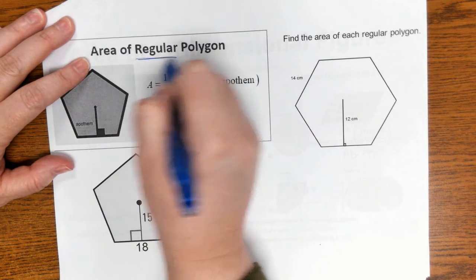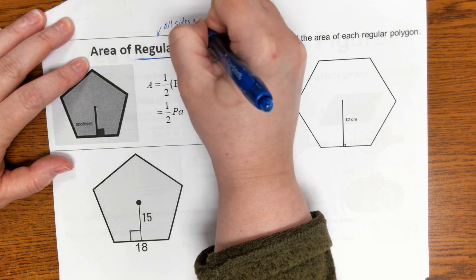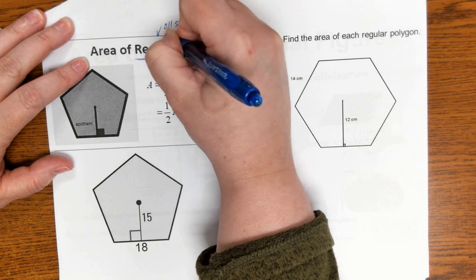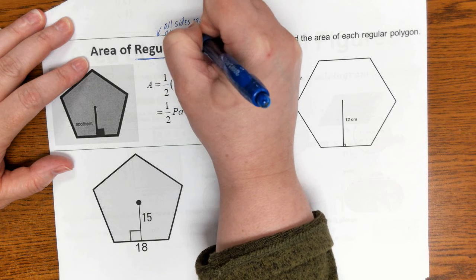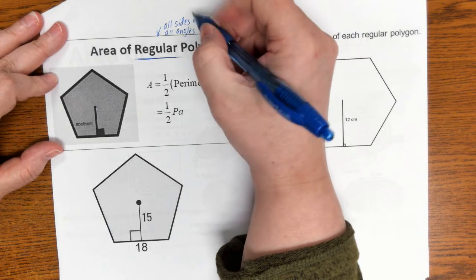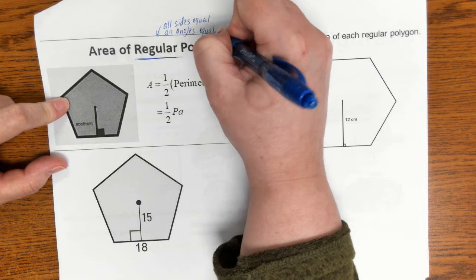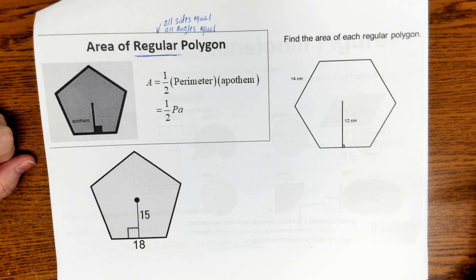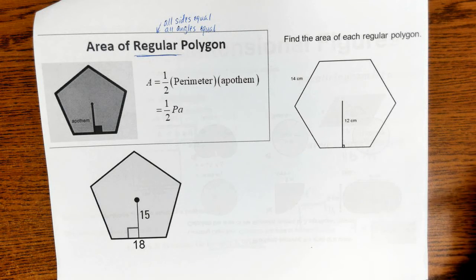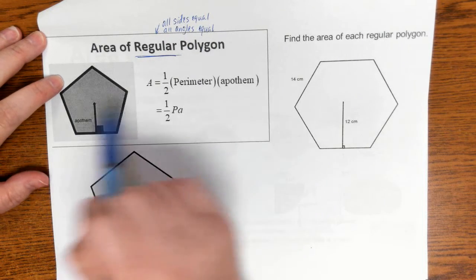It has to be regular, and what that means is all sides are equal and all angles are equal. Okay, if the polygon has different side lengths, or some angles are bigger than others, this doesn't work. Okay, you don't have a formula for that. That's where you have to break it up into the smaller pieces like we did on some of the examples yesterday. Where you had to make it, okay, like this piece is a triangle and this piece is a rectangle or this piece is a trapezoid. But if all the sides are equal and all the angles are equal, we have this formula.